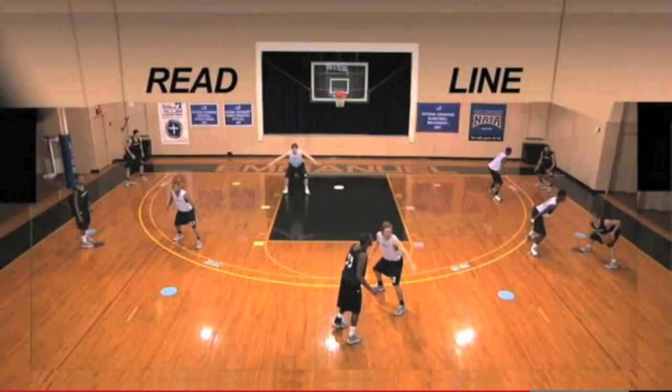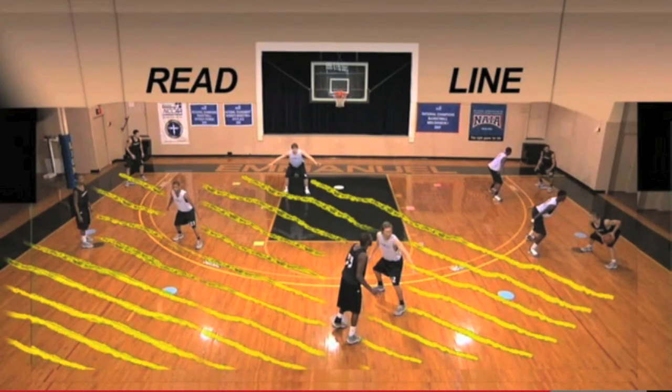The second purpose of this automatic backdoor is if you don't cut and you allow the defense to deny you the ball, you effectively shut down the offense on your side of the floor. You've cut the ball handler's options in half.